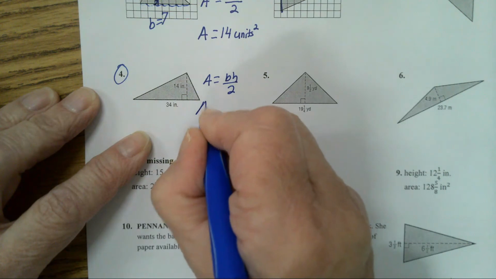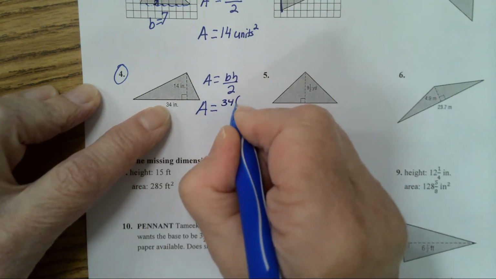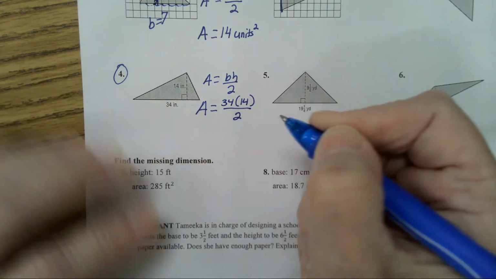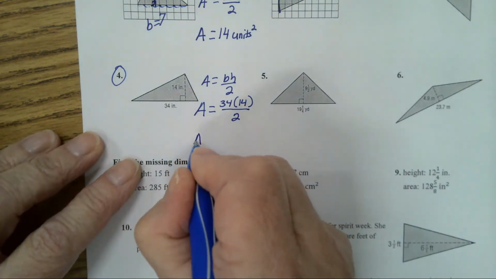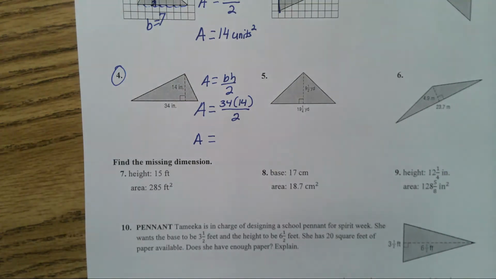So we're trying to find the area. It's going to be 34 times 14 divided by 2. Does everyone have that written down? And then in your calculator, what do you get when you take 34 times 14 divided by 2? What did you get?